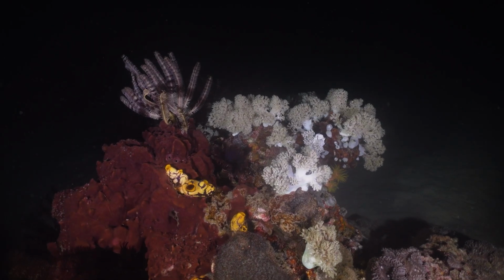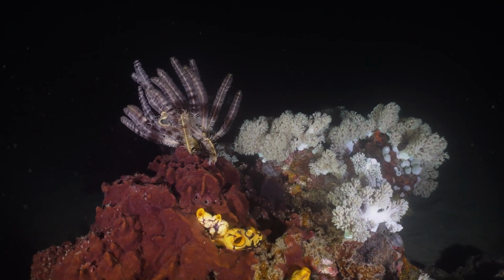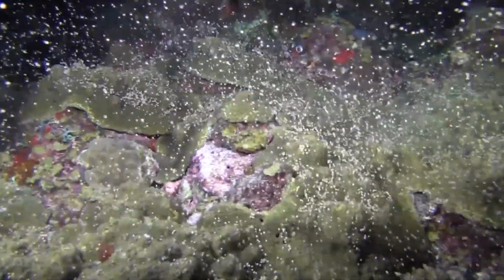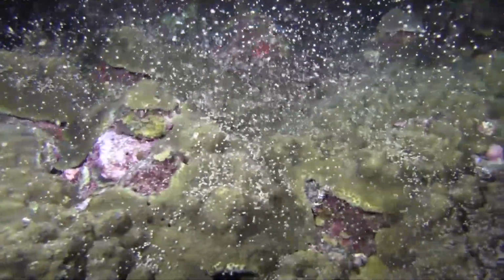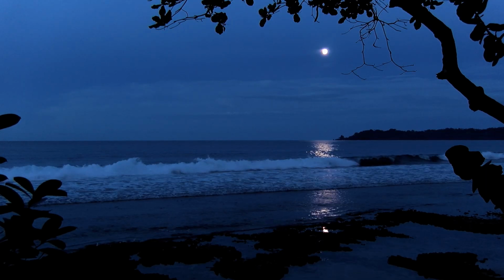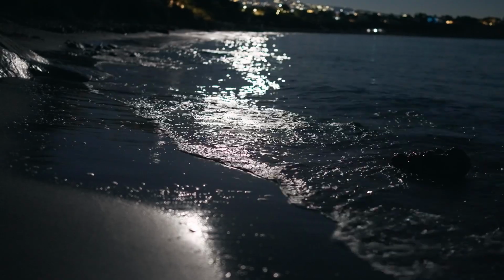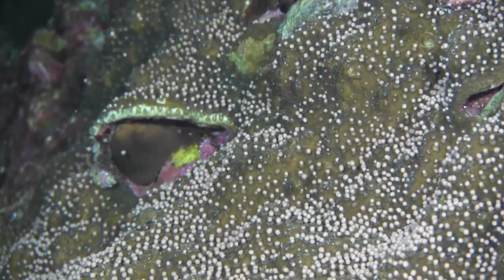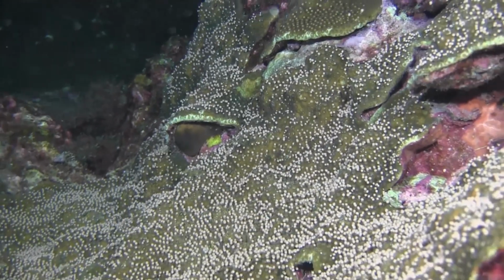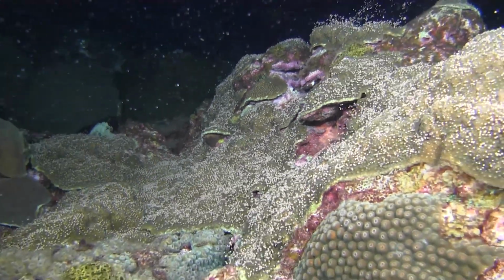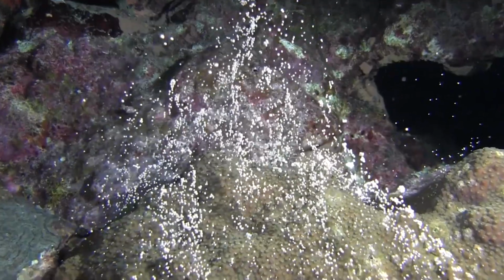One of the most dramatic events in coral reproduction is mass spawning. Because corals are sessile, meaning they can't move, they cannot come into direct contact to mate. Instead, when environmental cues like temperature, moonlight, and tides align, many corals simultaneously release eggs and sperm, called gametes, into the water column. These gametes float to the surface, where fertilization occurs.